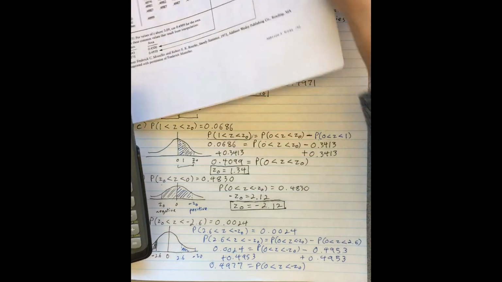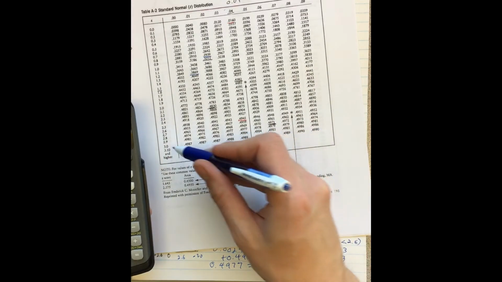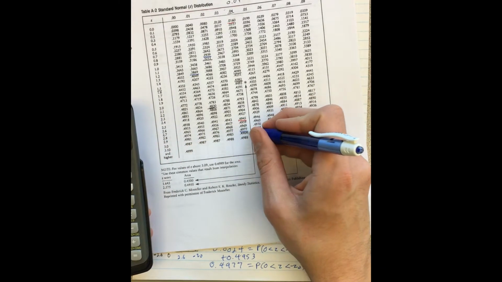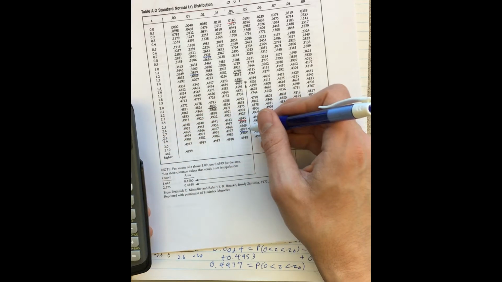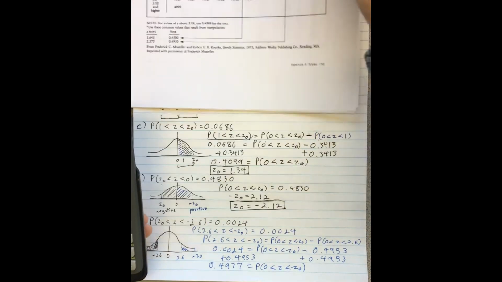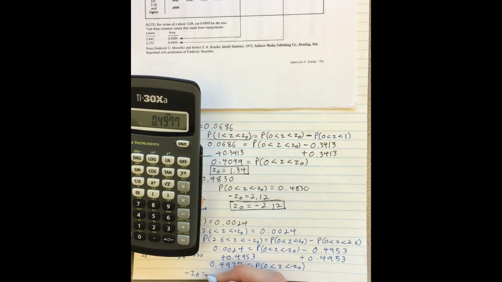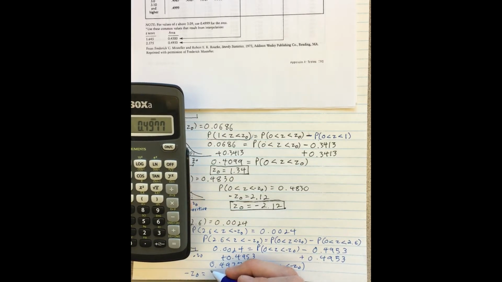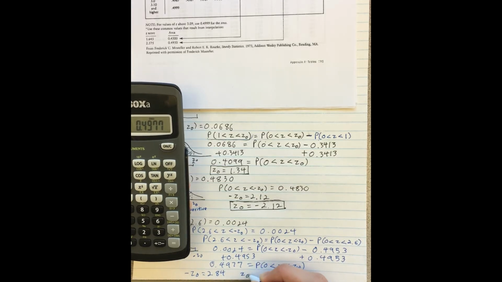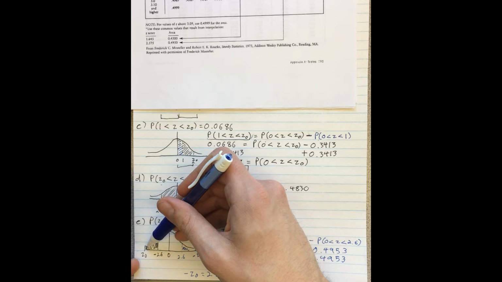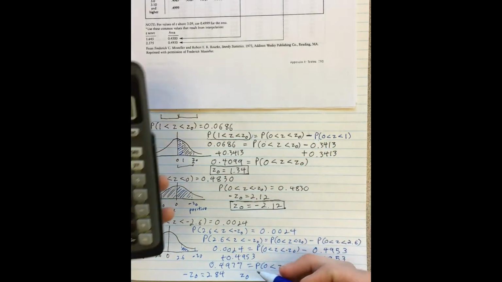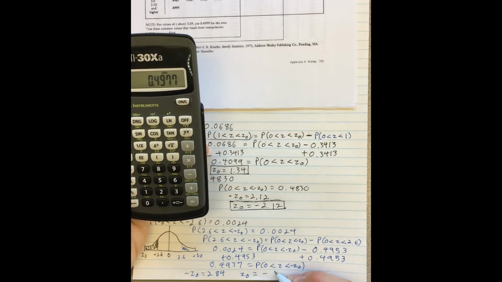All right, now let's take a look at the table. 0.4977, oh, I found that pretty quickly. 2.8 in the row, 0.04 in the column. So this means that negative z0 is equal to 2.84, or in other words, z0, because remember originally we started with a negative problem, I just converted to the positive and started working from there, is equal to negative 2.84.